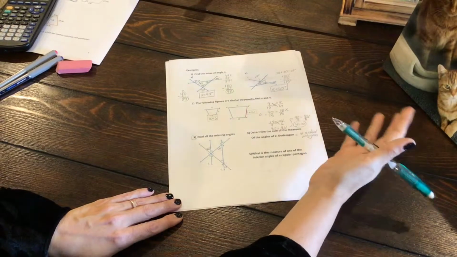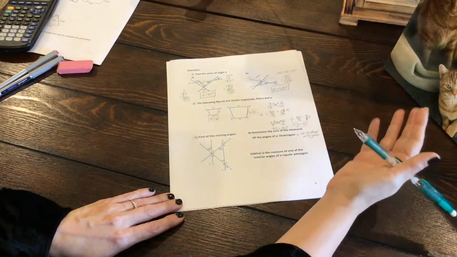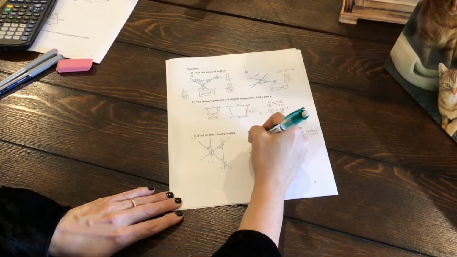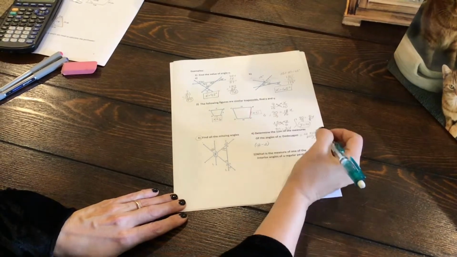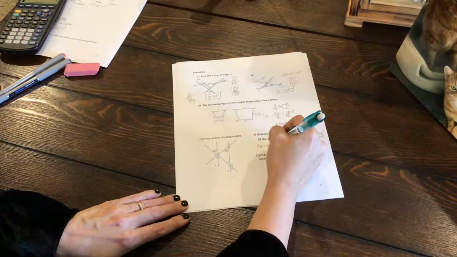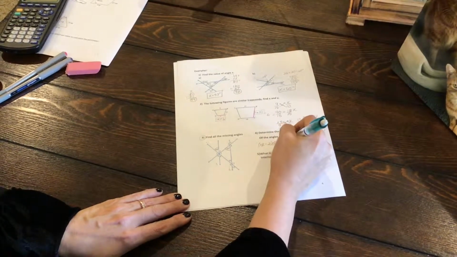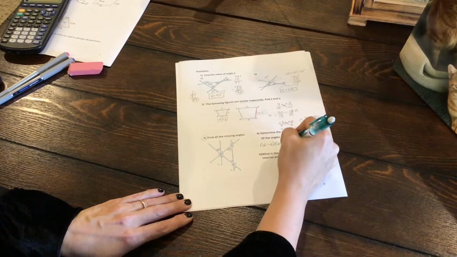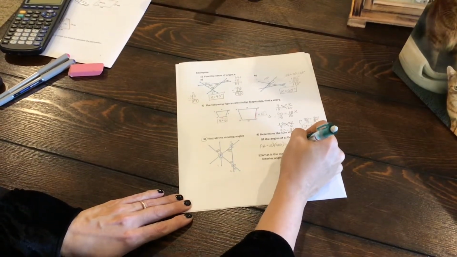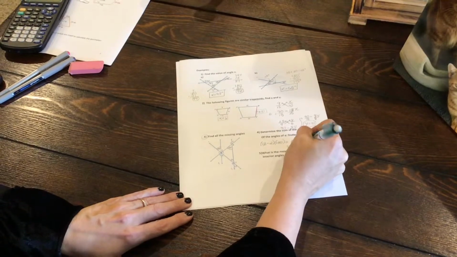So how do we find the sum of the measures of the interior angles? We're going to multiply 12 minus 2, because that's the number of sides minus 2, times 180. So that's going to be 10 times 180, which is equal to 1,800 degrees.